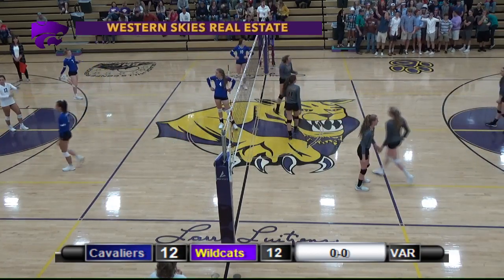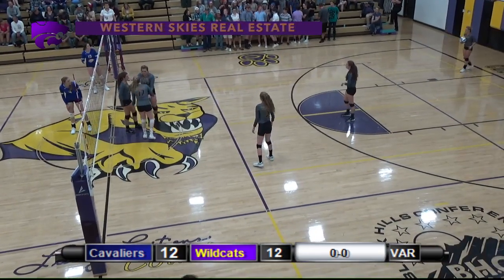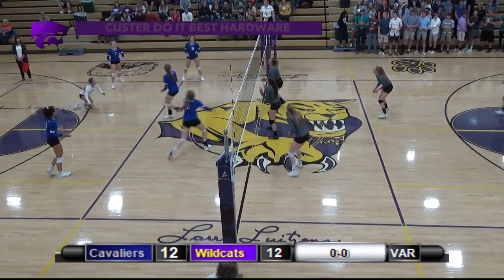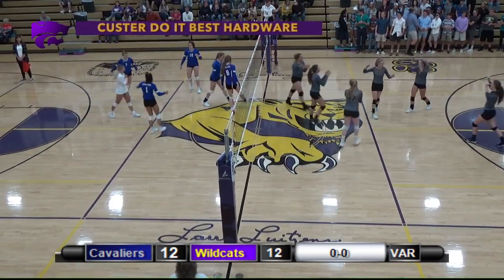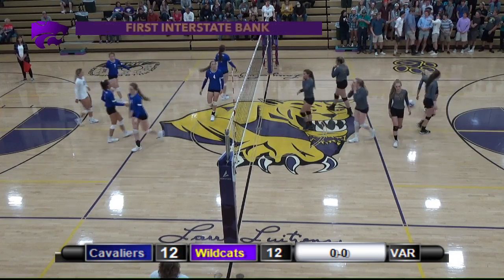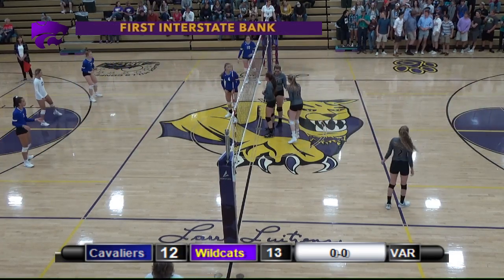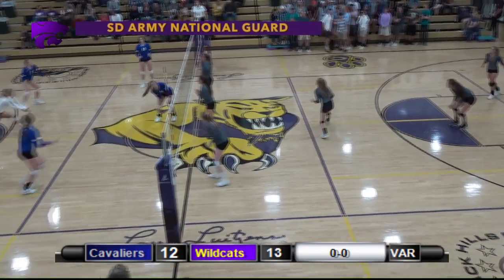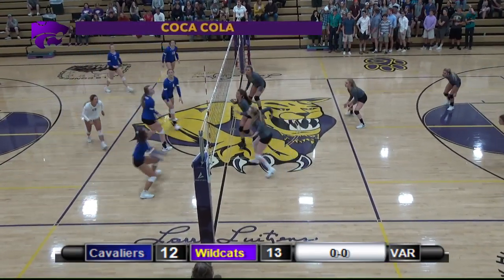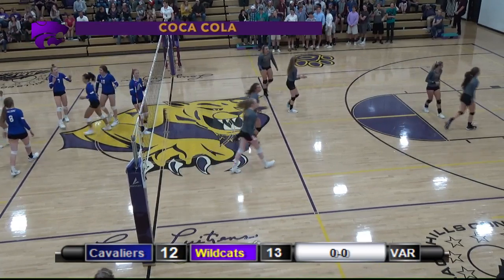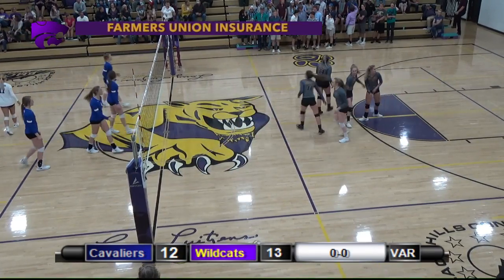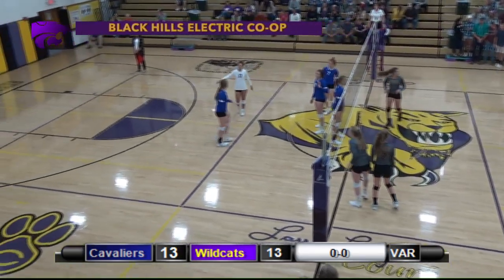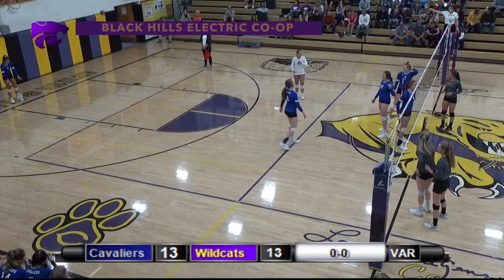They set it up to her on the front line. Gramco, nice dig by the libero. We will call that one an ace. Short serve, back set to Benson, and that's a kill. Tied at 13. Sierra Benson with the service.